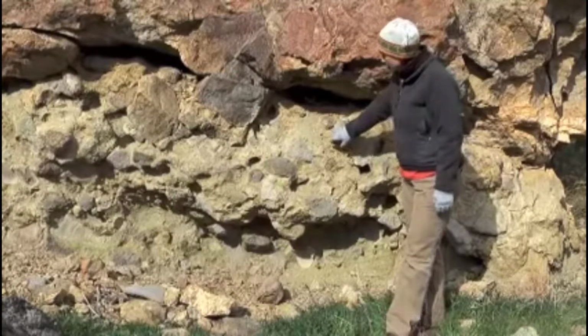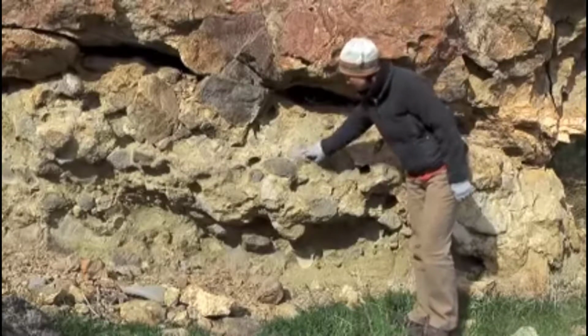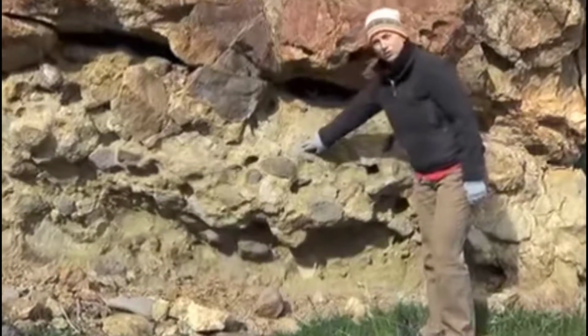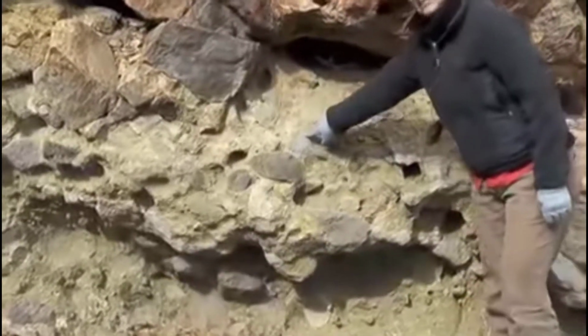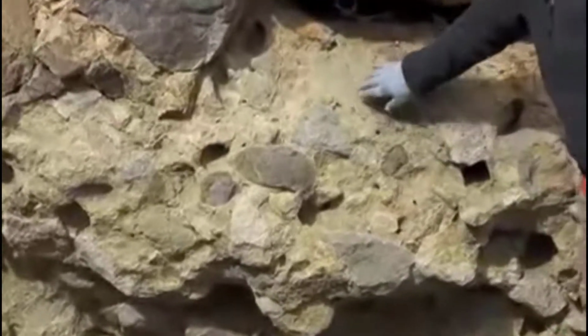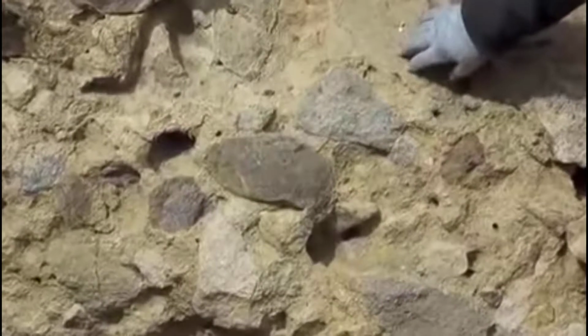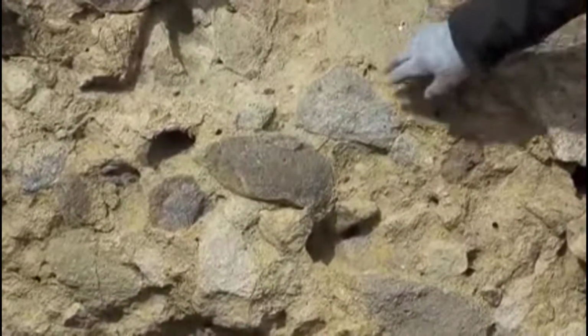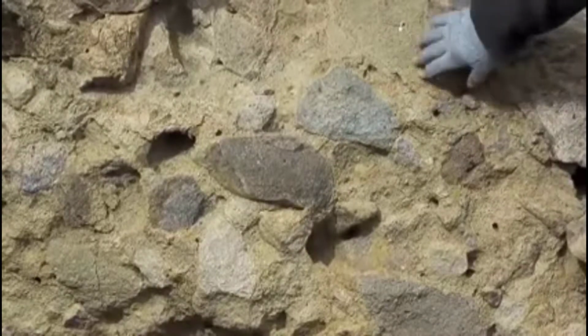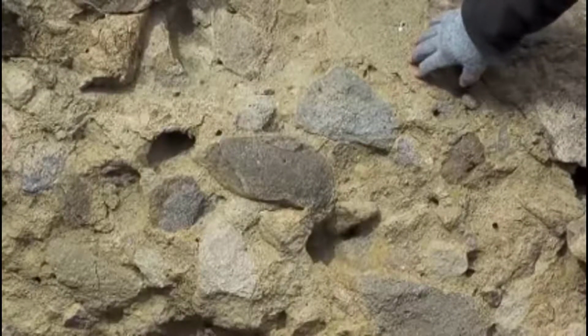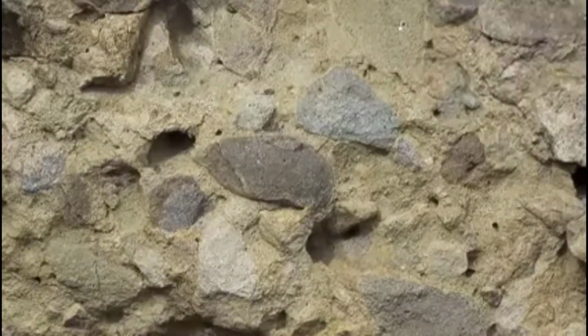And so if we look at this rock, we can see it has these large clasts or inclusions of other rocks inside of it. Inclusions have to be older than the rock itself that is supporting them, because these clasts had to exist first in order to get incorporated into this volcanic matrix when it was erupted.